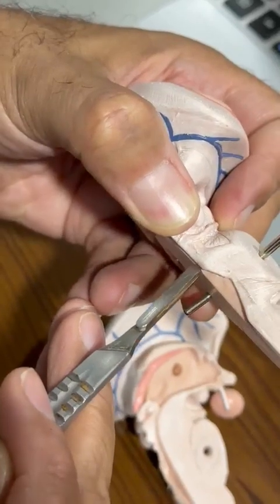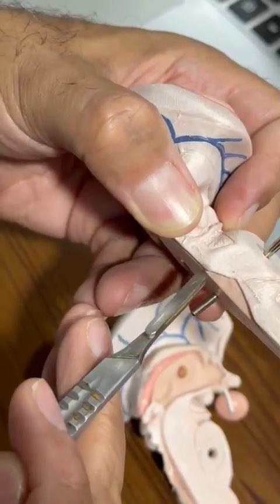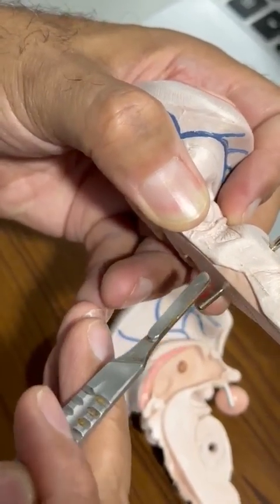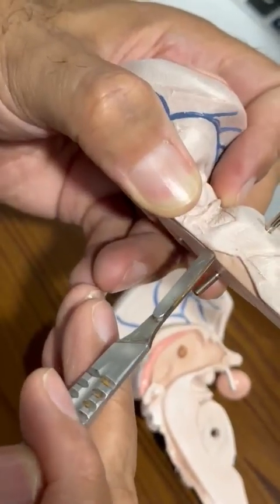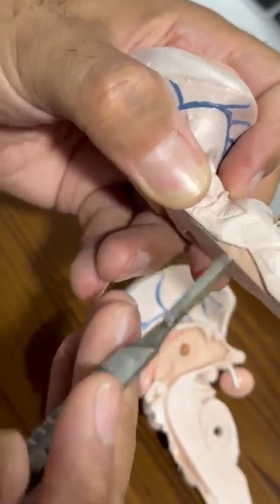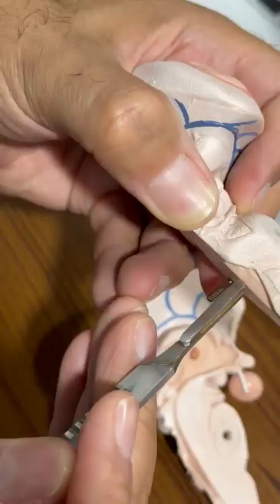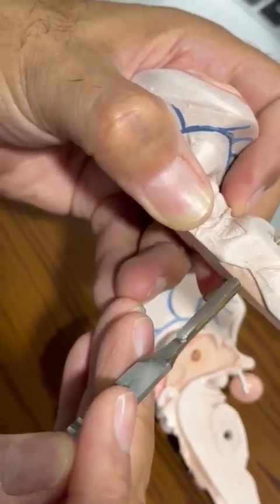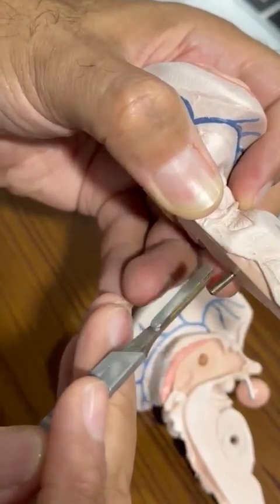This small elevation, from the apex to the lateral edges downwards, is called the median eminence. In the lower part of the median eminence, you can see a small rounded elevation, and this is called the facial colliculus.